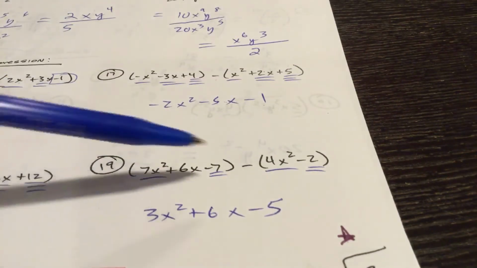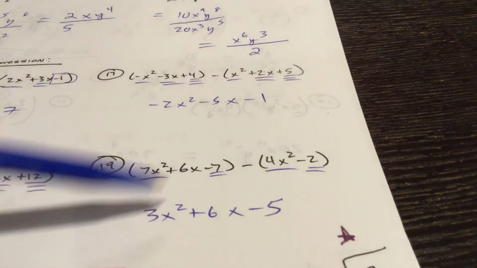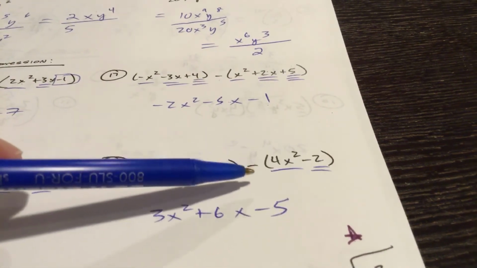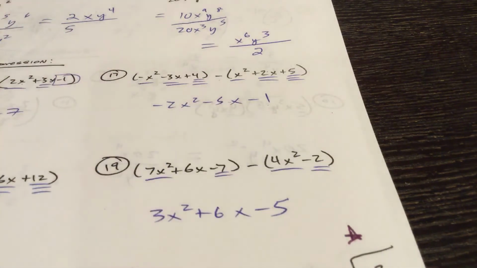7x squared minus 4x squared is 3x squared. That's the only x term, so it's 6x. Negative 7 minus a negative 2 is a negative 5.